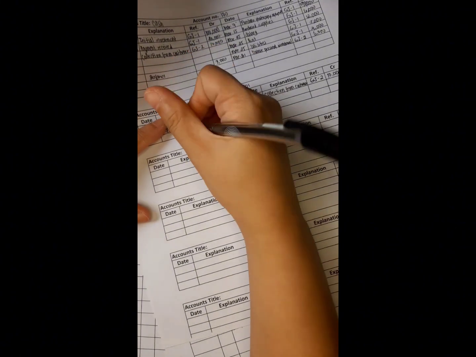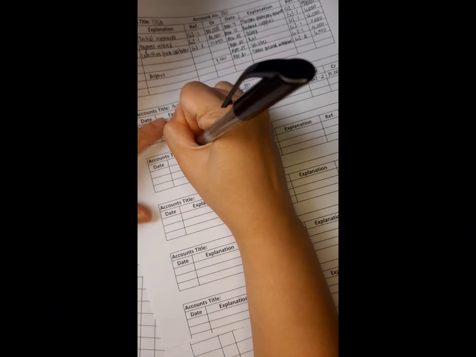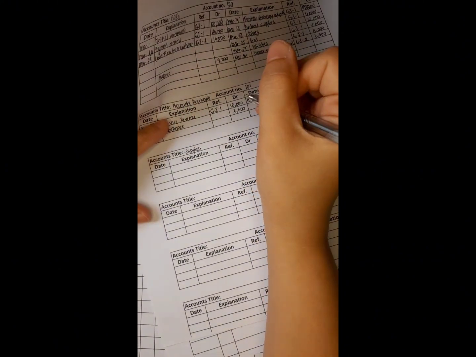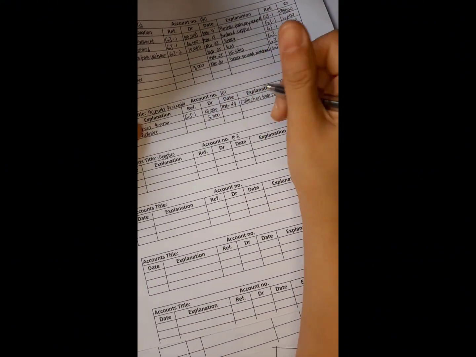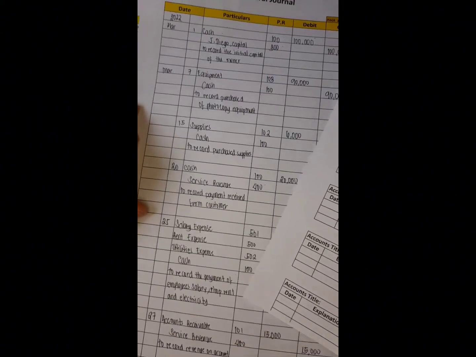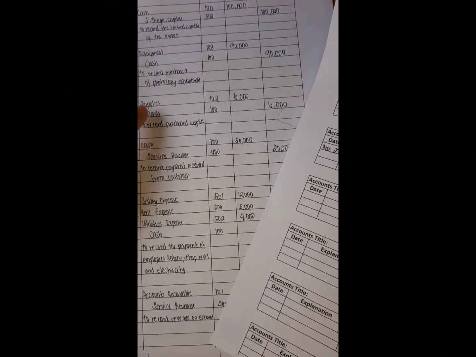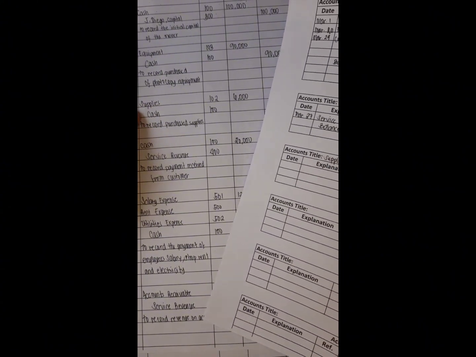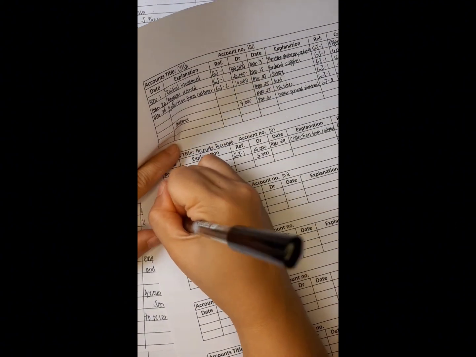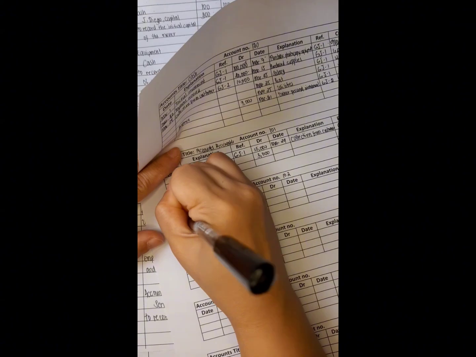Next is the supplies. Okay, account number 102. Ang date natin, page number 1. So, meron tayo dito supplies. Okay. So, March 15.